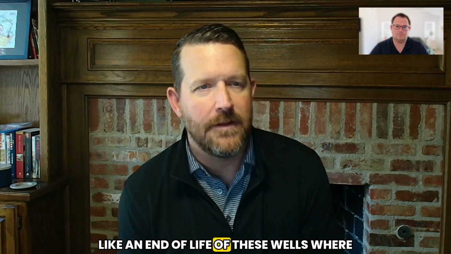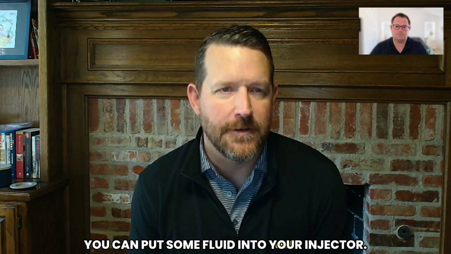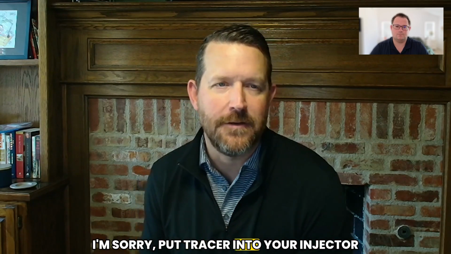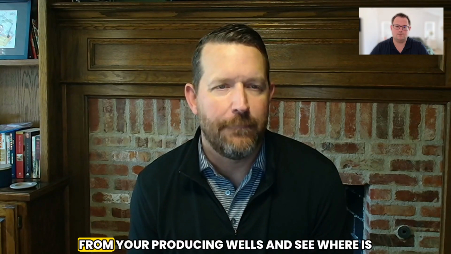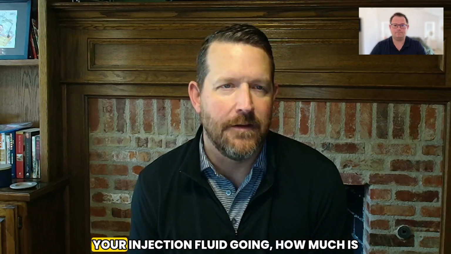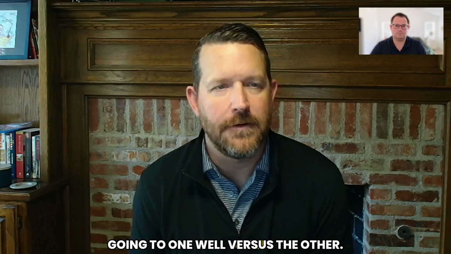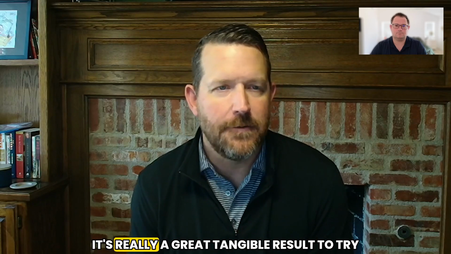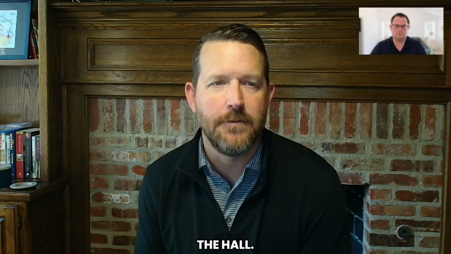One of the other ways that you can use tracers is, if you're maybe at the end of life of these wells where you're doing something like a water flood, you can put some fluid into your injector, put tracer into your injector wells, and then test samples coming from your producing wells and see where your injection fluid is going, how much is going to one well versus the other. It's a really great tangible result to try and give some idea of what's going on downhole.